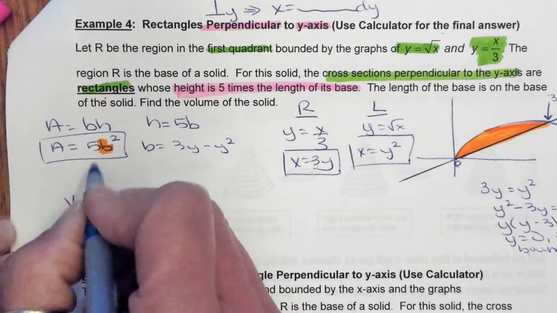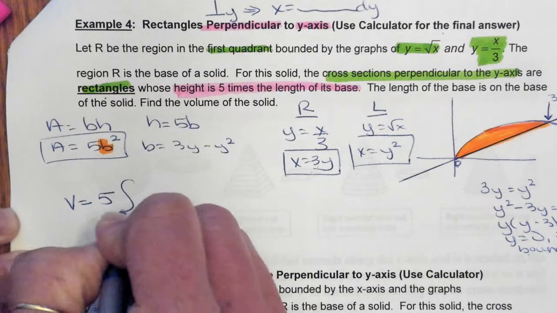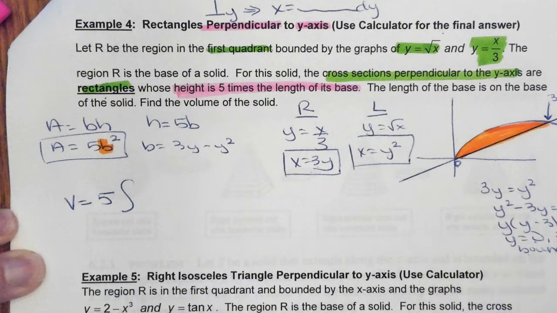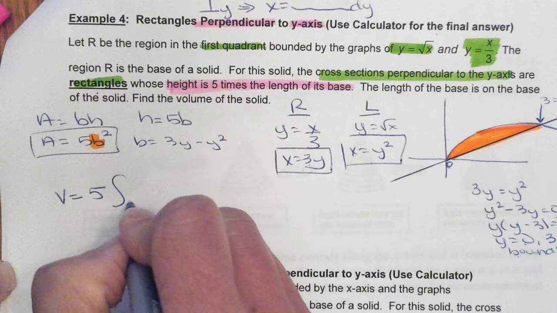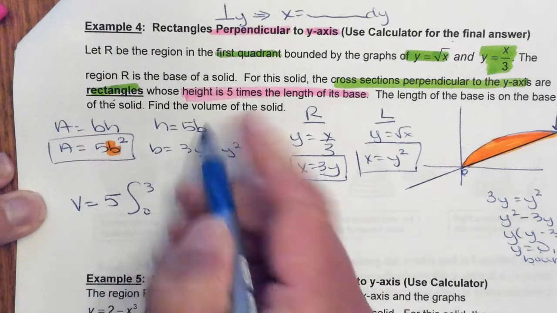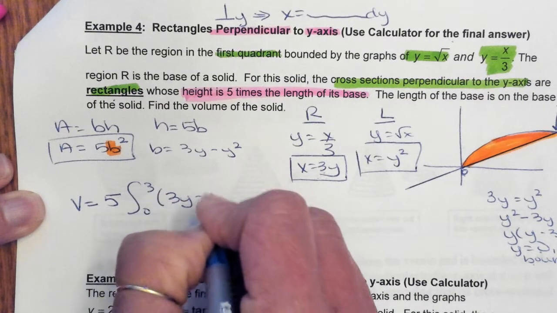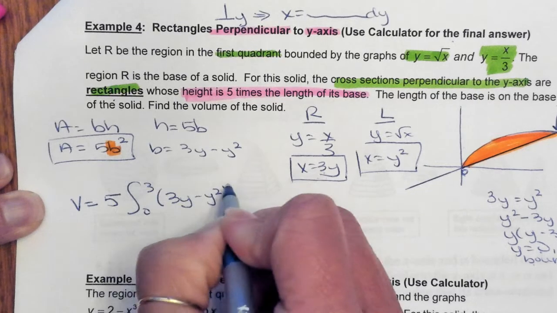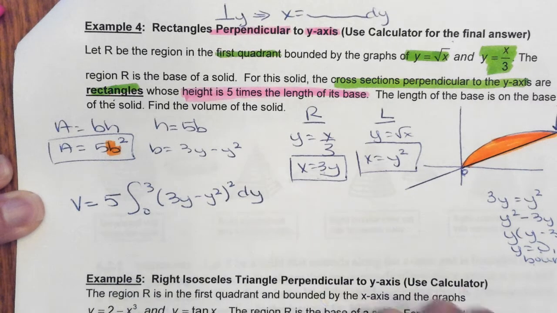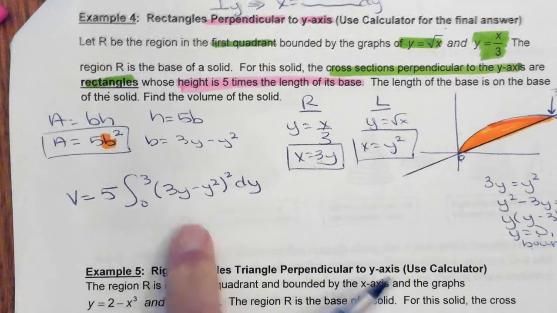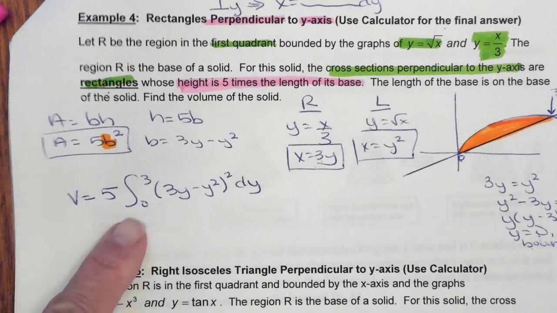We have the volume is equal to, there's my constant, 5 times the integral from bottom to top. So from 0 to 3, my base is 3y minus y squared, but I need to square it, and this is dy. So here's my integral. Now all I need to do is go into my calculator and type this in.